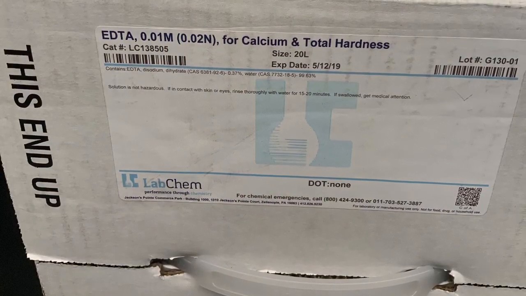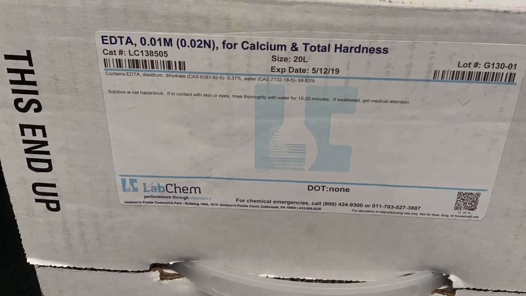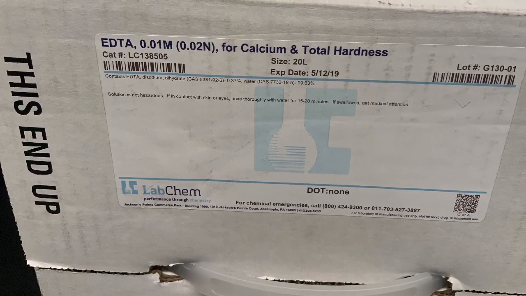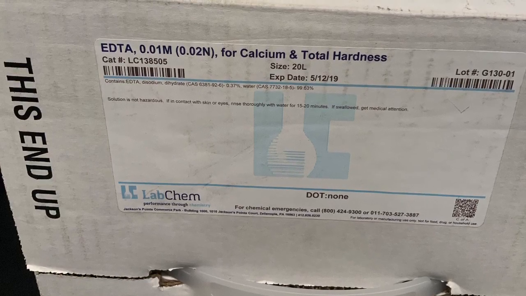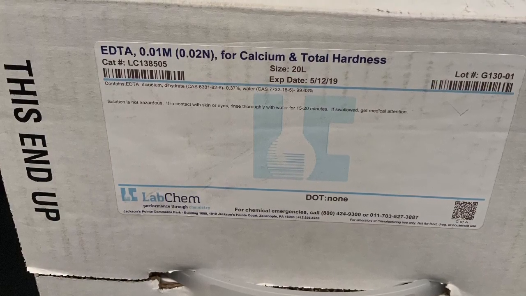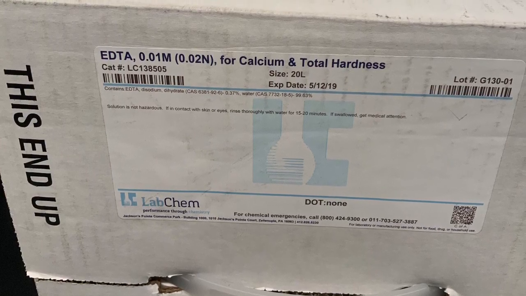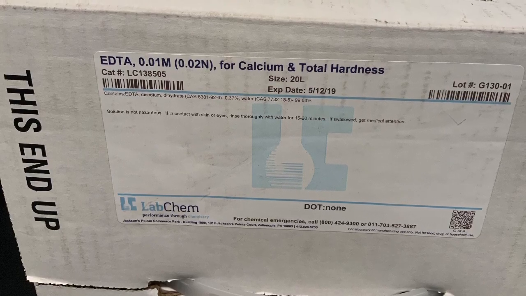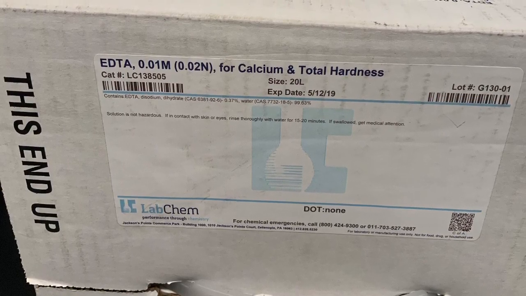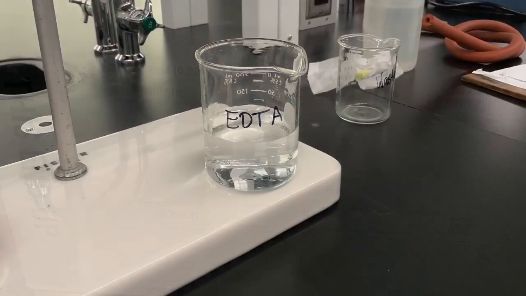To determine the unknown calcium concentration in our scale sample, we add a reactant called EDTA. EDTA strongly complexes or bonds with the calcium ions, removing the calcium from the Eriochrome T indicator. And when EDTA has removed all the calcium ions from the Eriochrome T, it changes its color and turns blue. Alright, let's go.